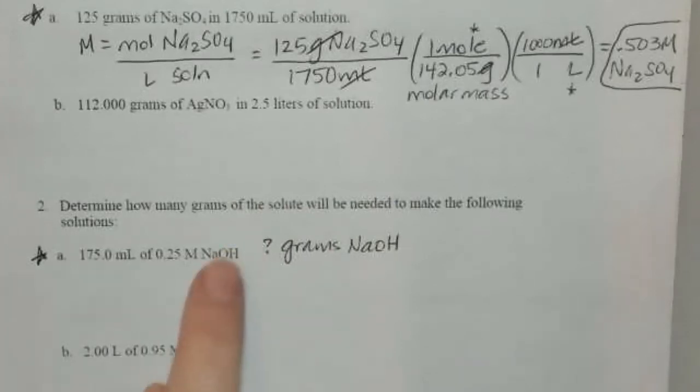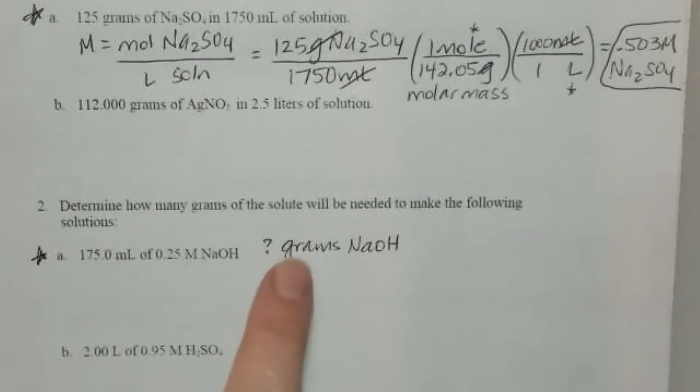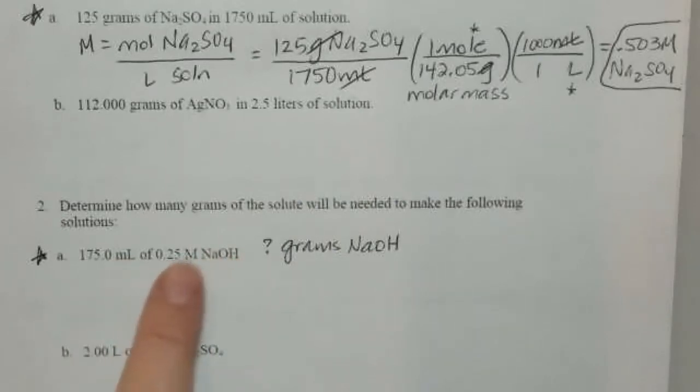You have a target molarity of the solution that I need to make for my lab. I need this volume for all of my students to use, but sodium hydroxide, when you order it, it's a solid. It comes as a solid, and you measure the mass that you use. So my question is, how much mass of sodium hydroxide should I put into this 175 mL to end up with a concentration that's 0.25 moles per liter?